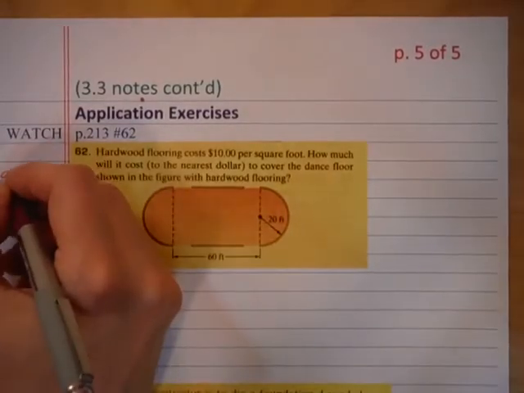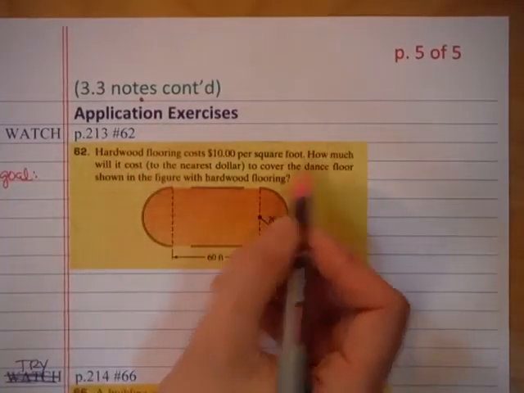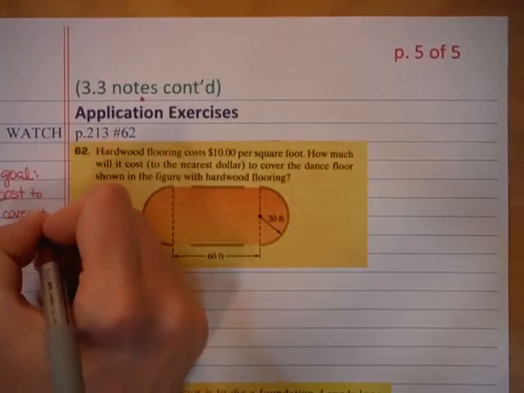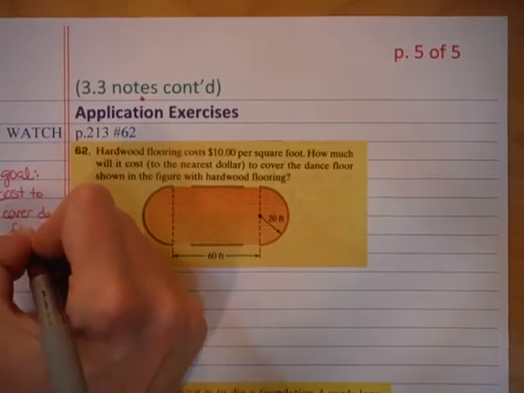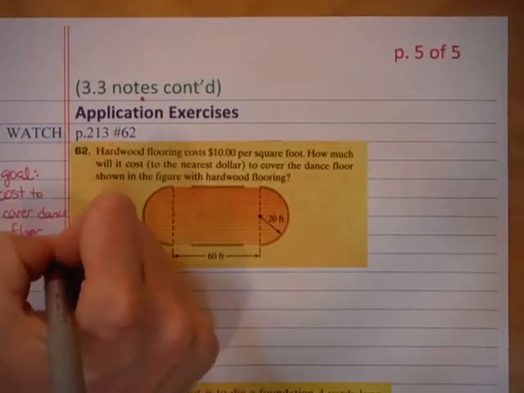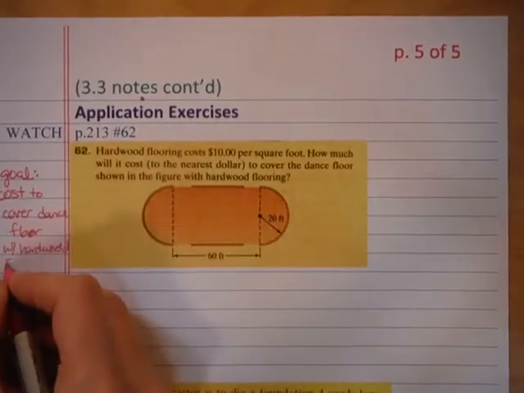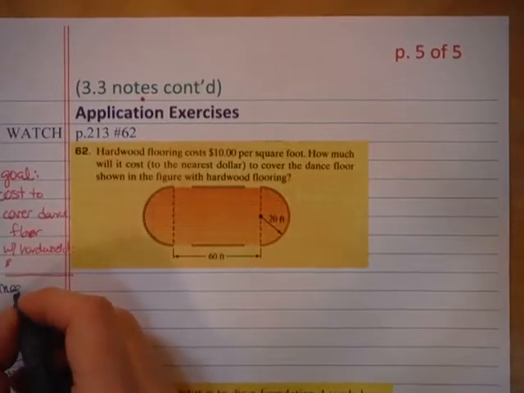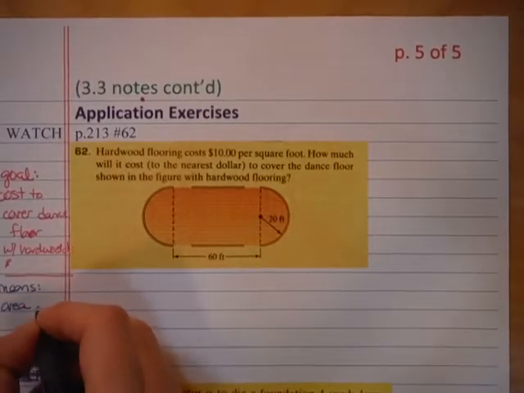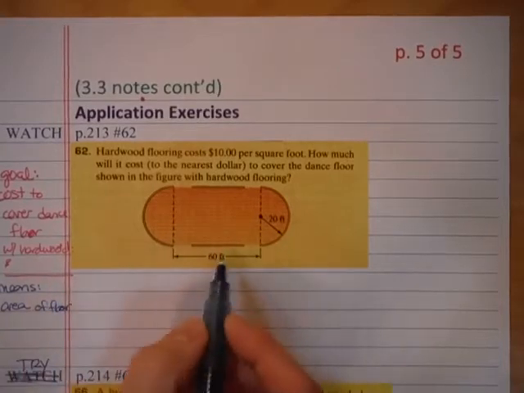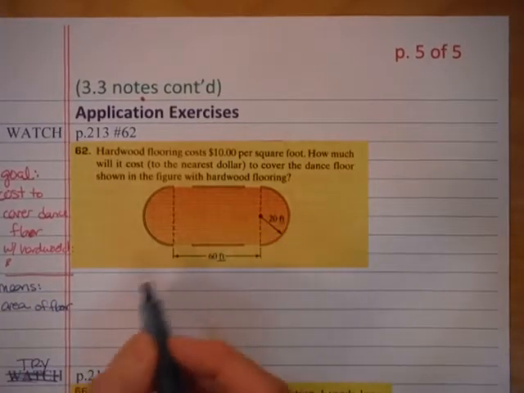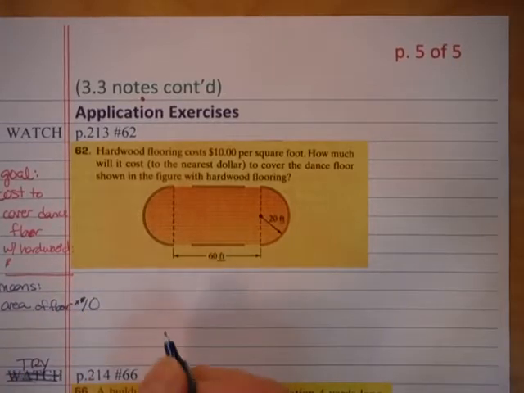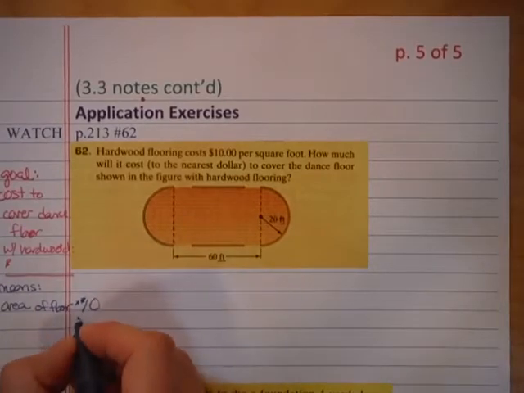flooring? So first we identify our goal here, and we want to know how much will it cost. So the cost to cover the dance floor with hardwood. So there's going to be a dollar amount here. Okay, but what does it mean to cover a floor? It means you take the area of the floor, how much square footage in this case, because we've got feet as our measurements, this area of the floor times $10. Okay, $10 per square foot.